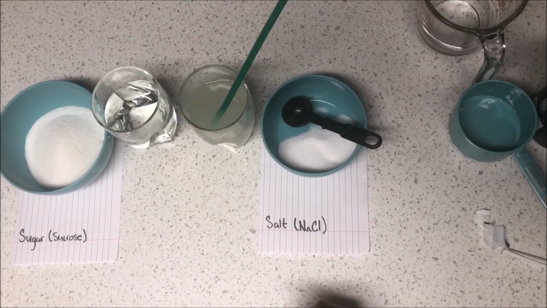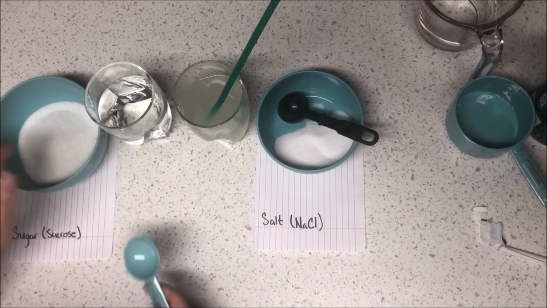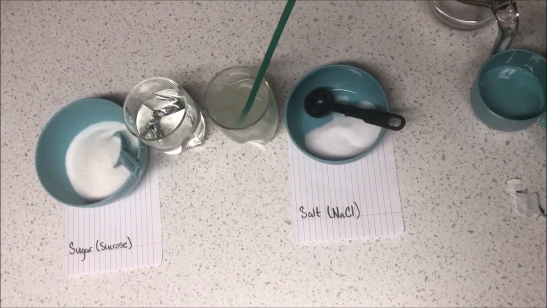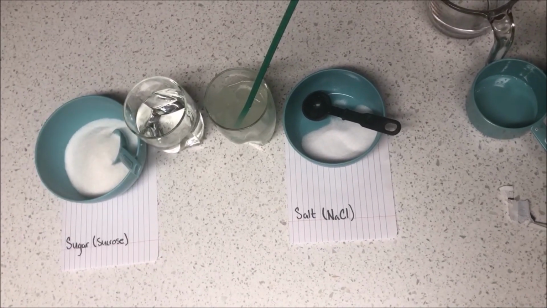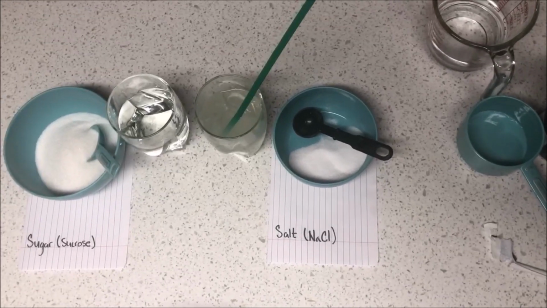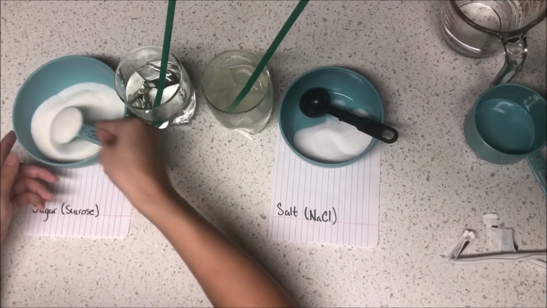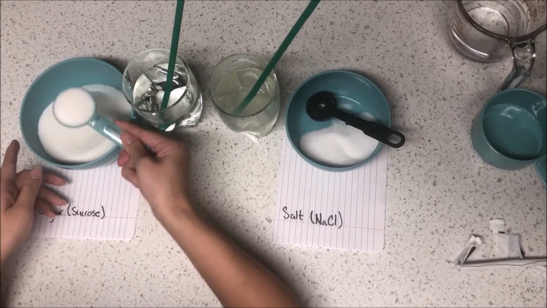So now we're going to start adding sugar to this cup. Let's get a new straw real quick. Scoop of sugar.